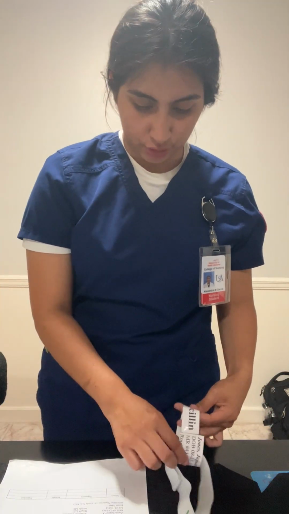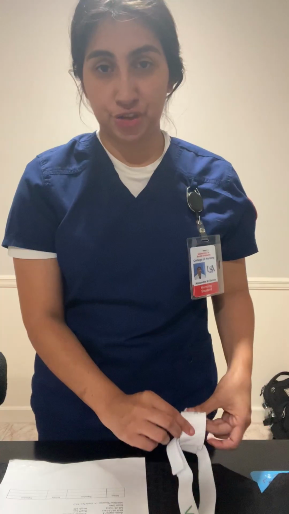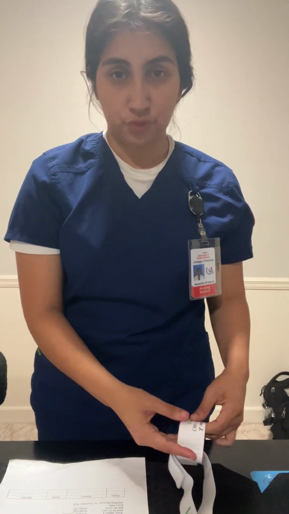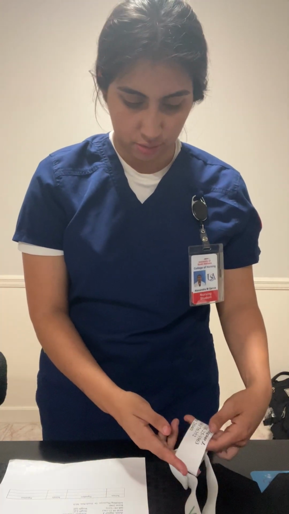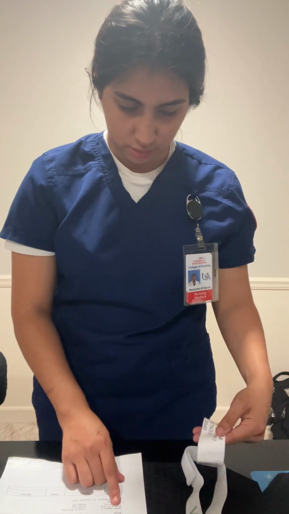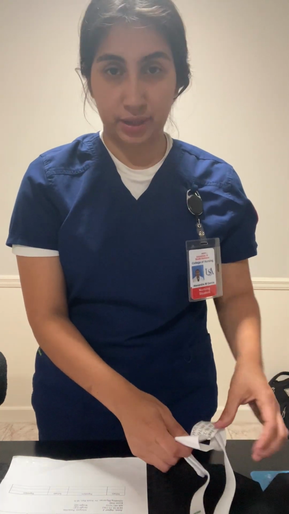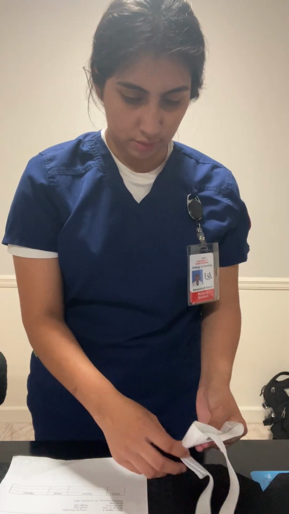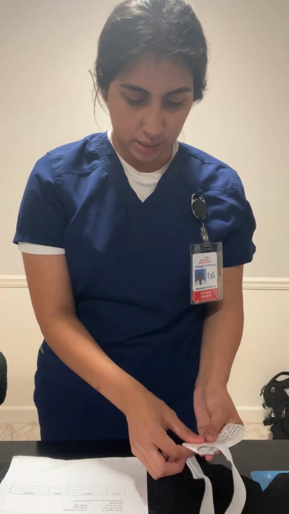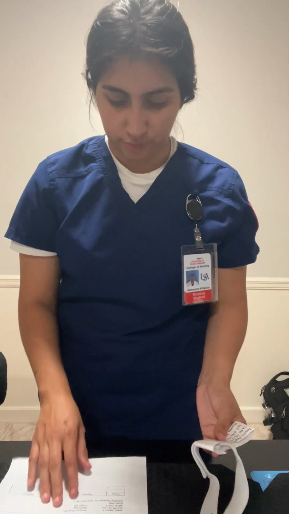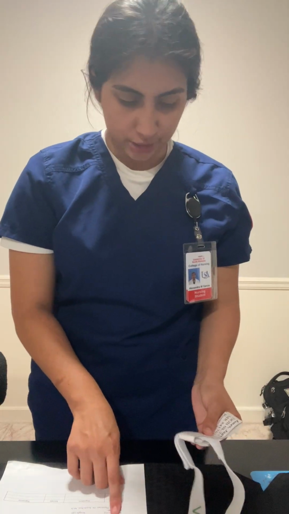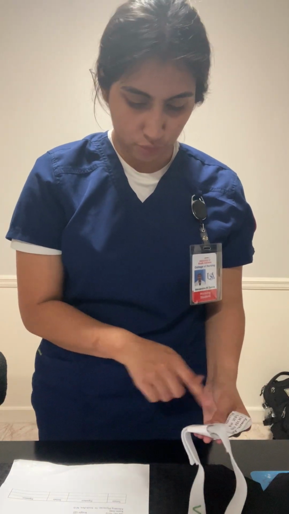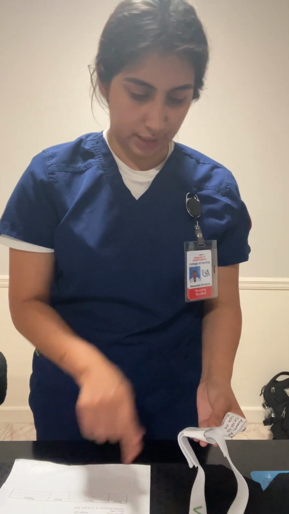I'm going to do the third check for right patient, and I'm going to compare it with his arm band, using 2 identifiers. Jaguar J. Jones, date of birth is 8/25/1963.